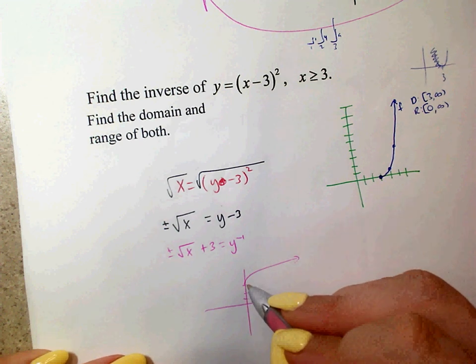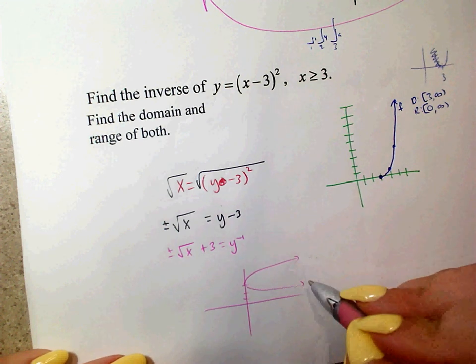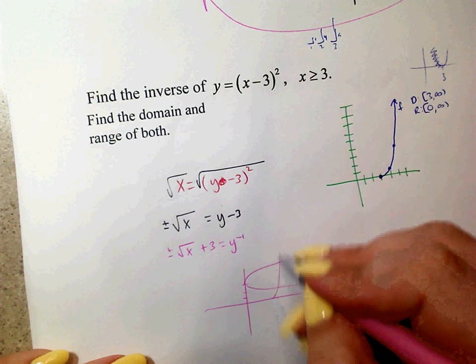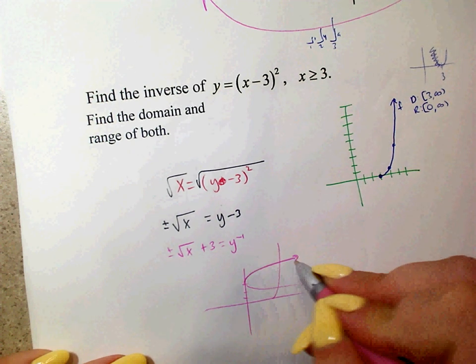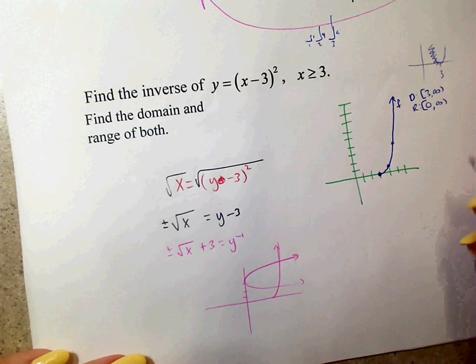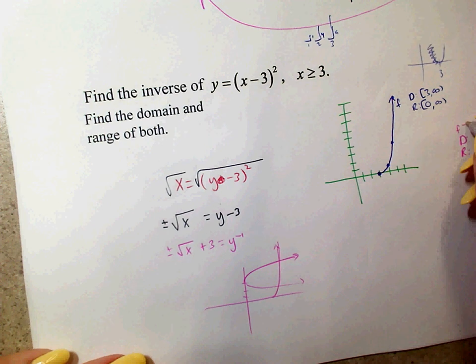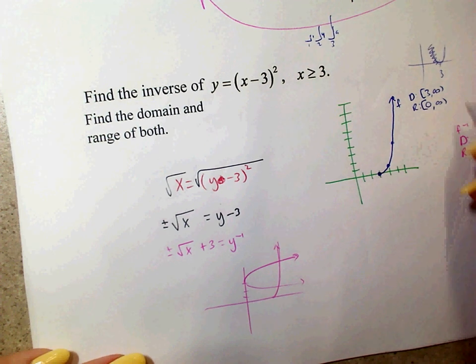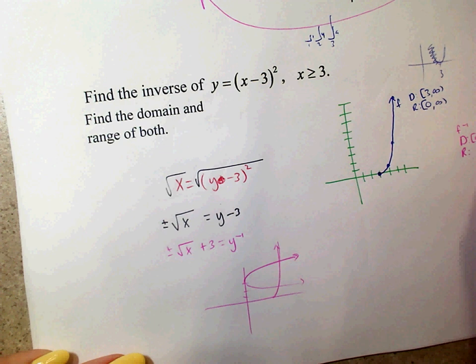And so as far as which one's going to be a reflection of a function like this, I'm pretty sure it's going to be this side. And in fact, I already know the domain and range of my inverse, right? So I'm going to go ahead and write domain and range of f inverse. I know that the domain is the range of the original, so 0 to infinity. And I know the range is the domain of my original, which is 3 to infinity.